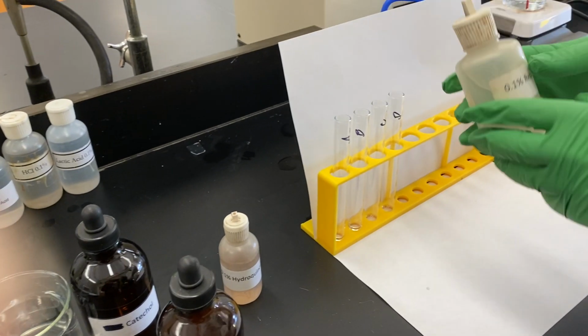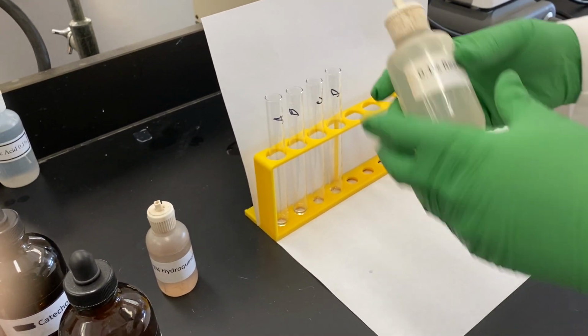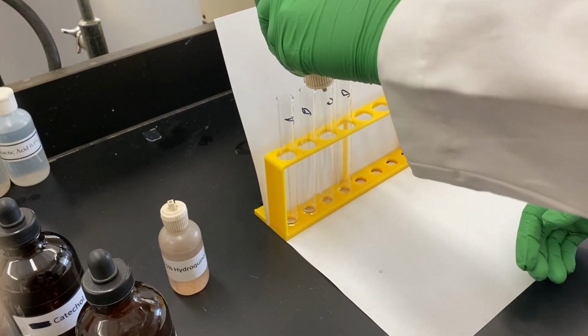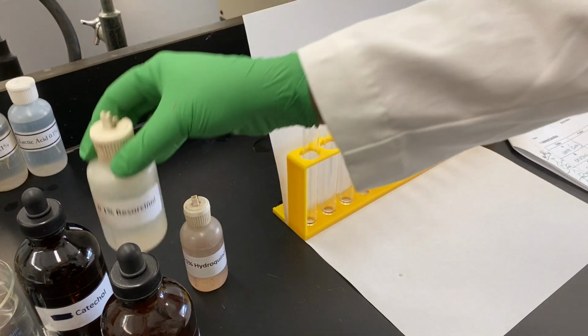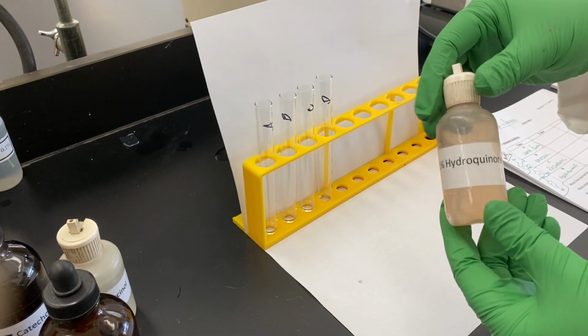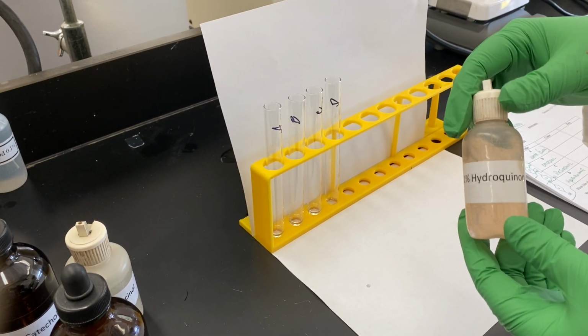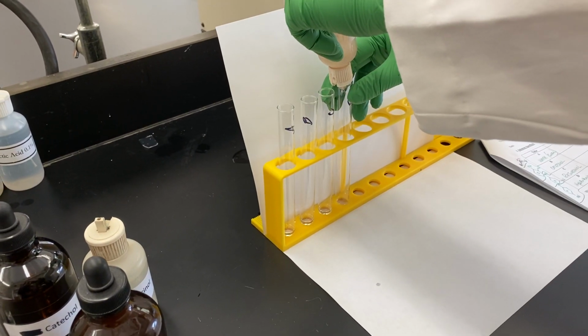In test tube C, 0.1% resorcinol. Again, we'll go with about 15 drops. We'll eyeball. 0.1% hydroquinone. This is going into test tube D, just like we've been doing, about 15 drops.